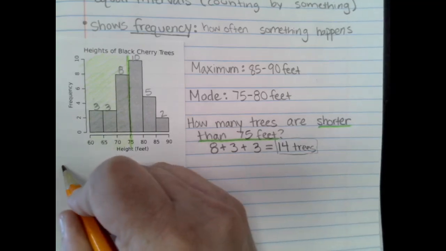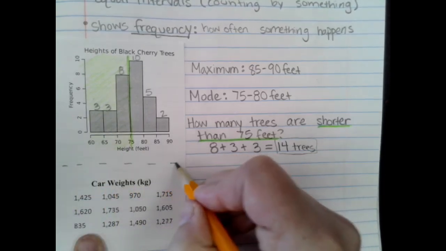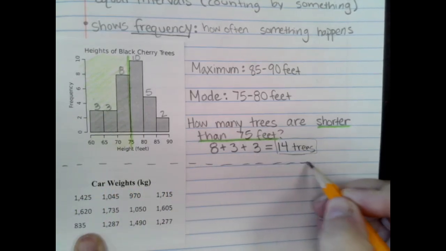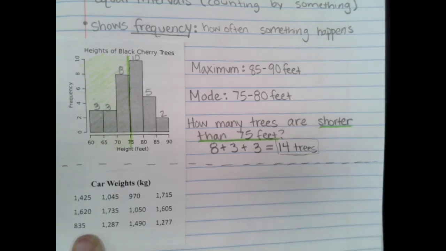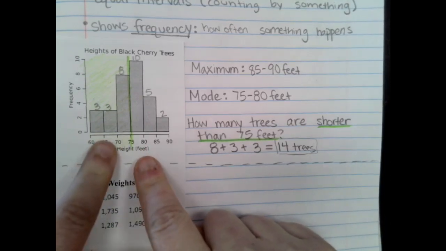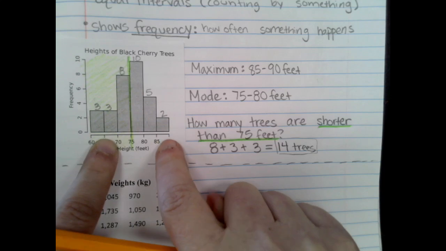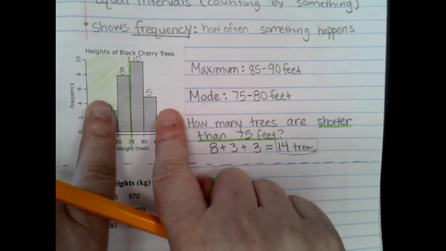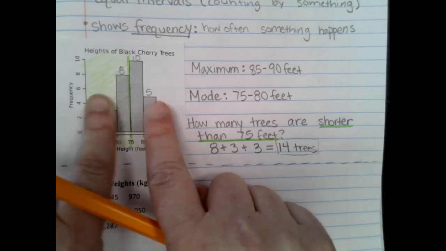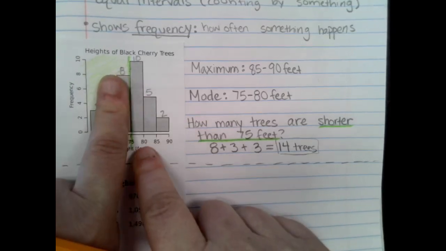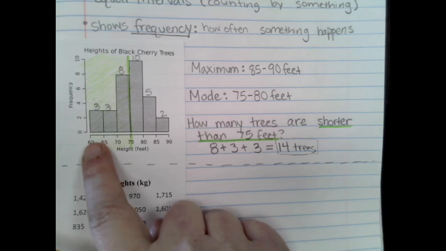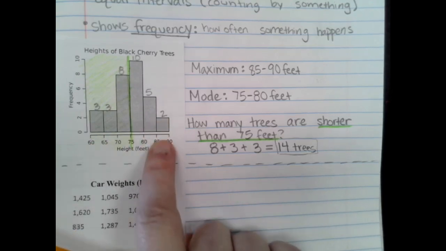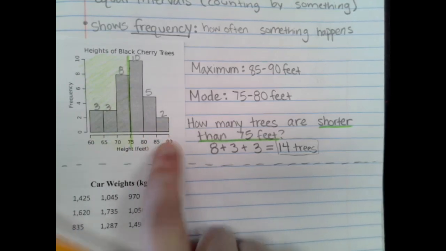All right, so histograms are really nice to show those intervals and to kind of show us that mode, like how tall do most trees get. Most trees are kind of between 70 to 85 feet. That's kind of where the most of the chunk is. If we want a more specific range, we could go down to 75 to 80. But these shorter trees, there's not as many, and then once it hits 85 feet, it really drops off. There's a lot fewer trees there.